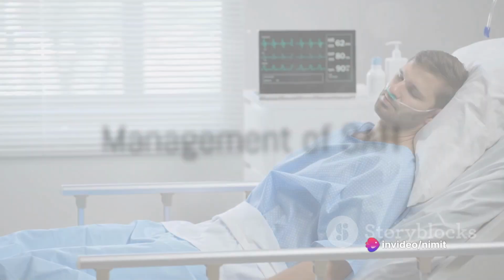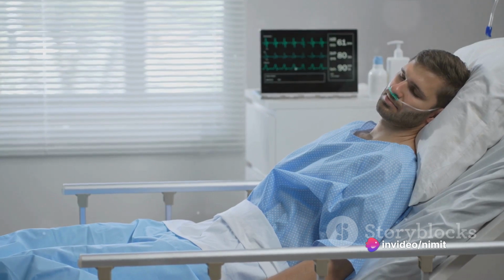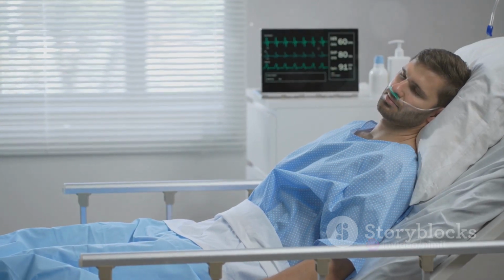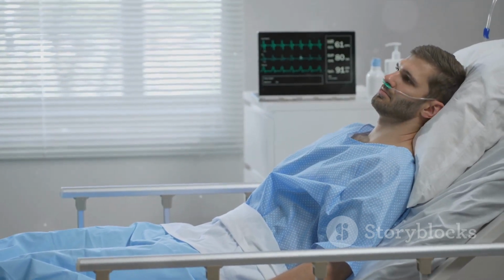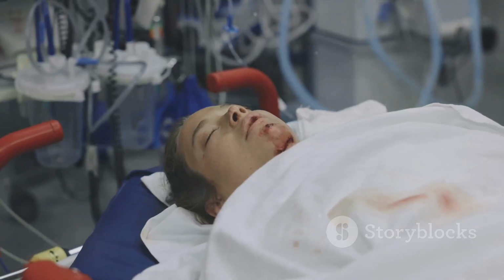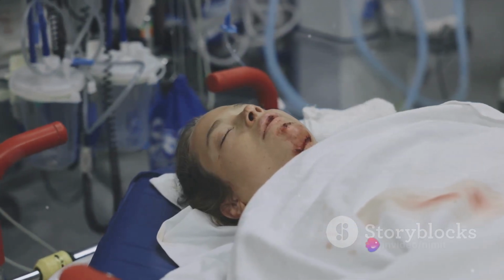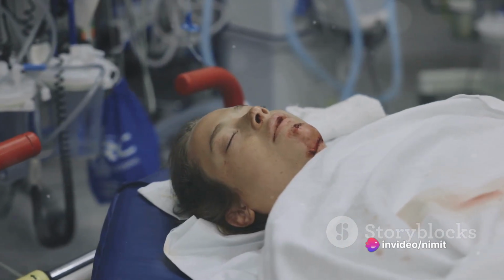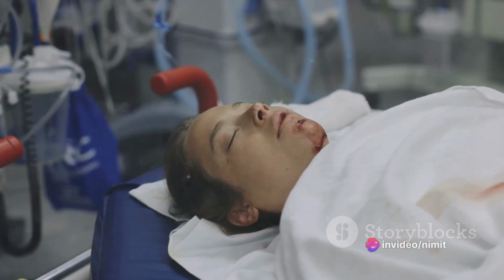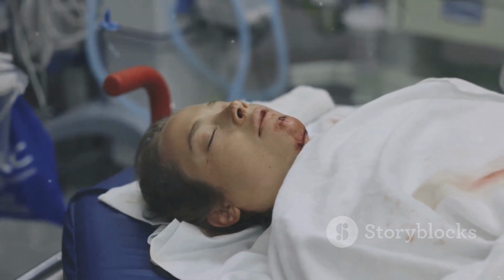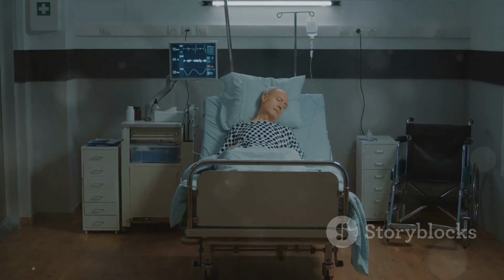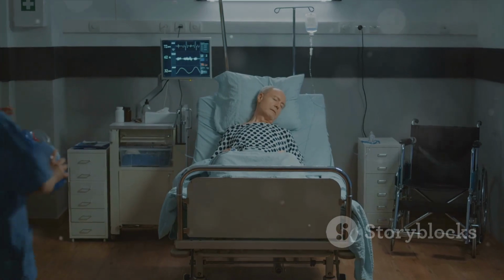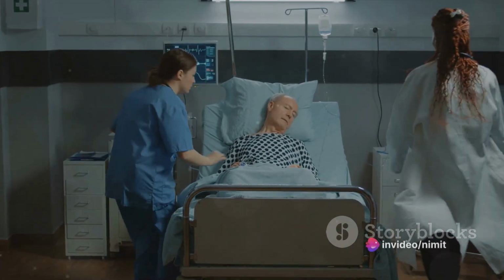Management of SAH is divided into 3 phases: acute, within the first 24 hours; subacute, 24 to 72 hours; and delayed, after 72 hours. The main complications in the acute phase are rebleeding, hydrocephalus due to a clot or blood in the intraventricular hemorrhage, and neurogenic stunned myocardium, also known as Takotsubo cardiomyopathy.